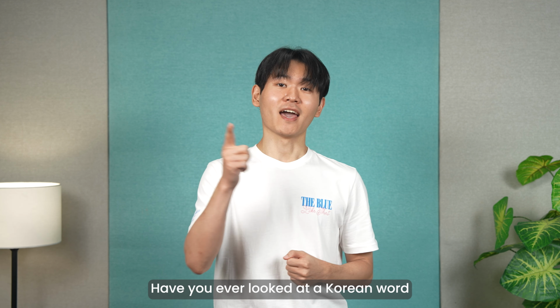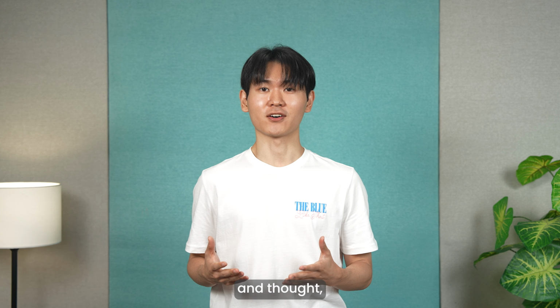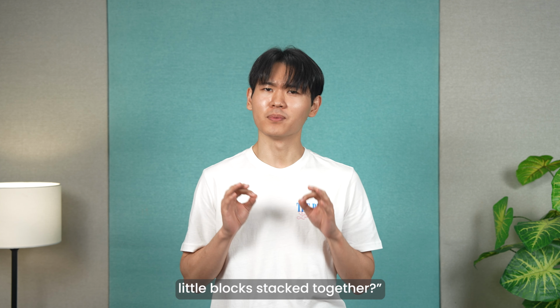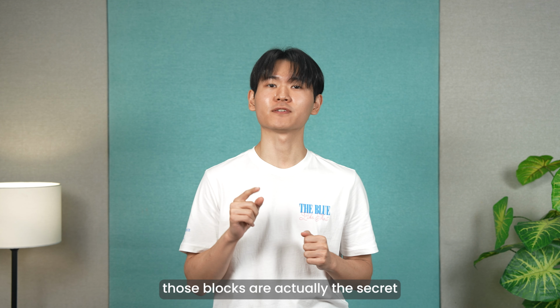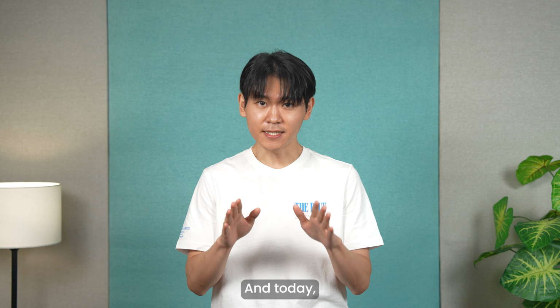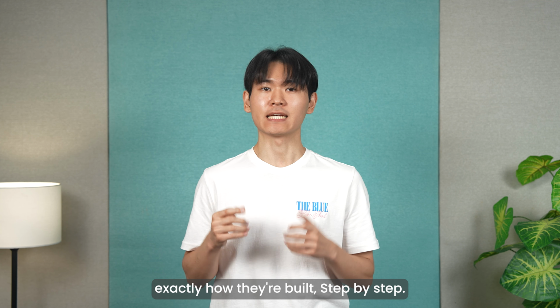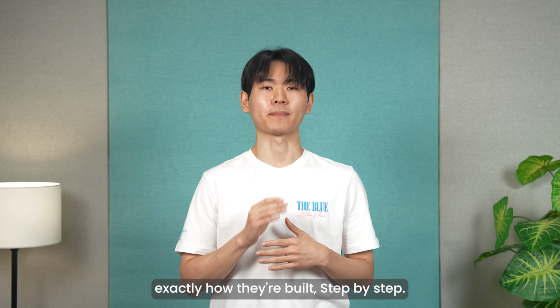여러분 안녕. Have you ever looked at a Korean word and thought, why does everything look like little blocks stacked together? Well, those blocks are actually the secret to reading Korean easily. And today, we're finally going to understand exactly how they are built, step by step.